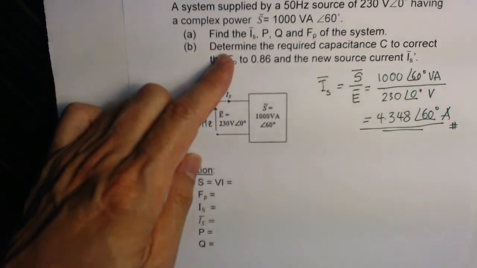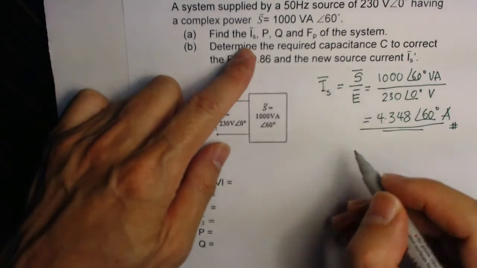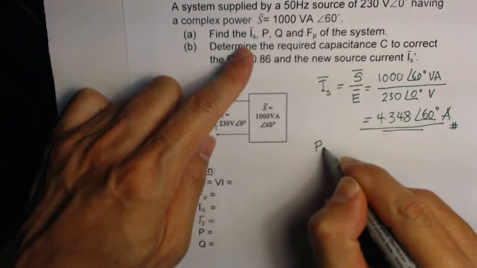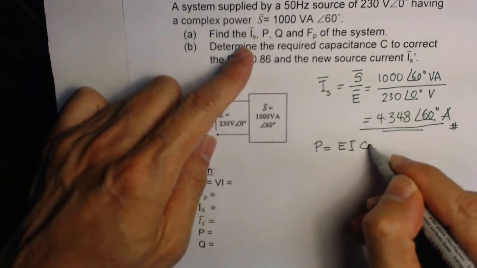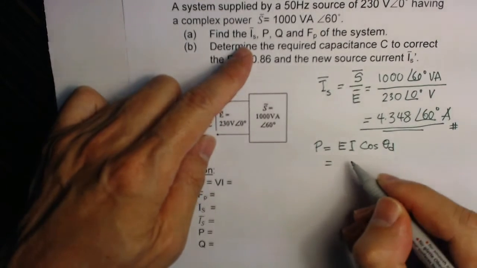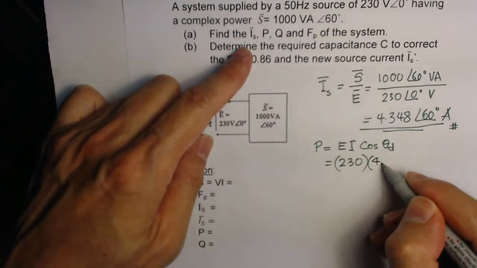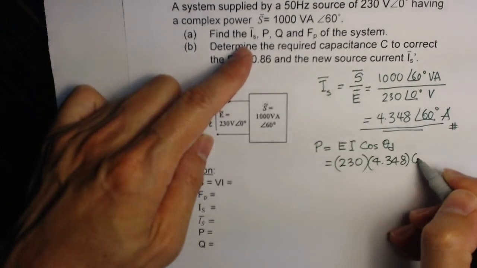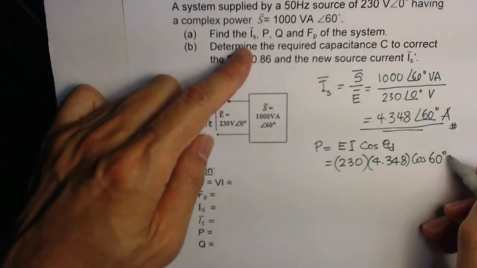Now at this juncture, I can have two ways to do it. Either I use the S conjugate approach, or I do the traditional approach, right? Where the true power P is given as E times I cosine of the angle difference T. So in this case, it's 230 multiplied by 4.348 cosine of phase angle 60 degrees.